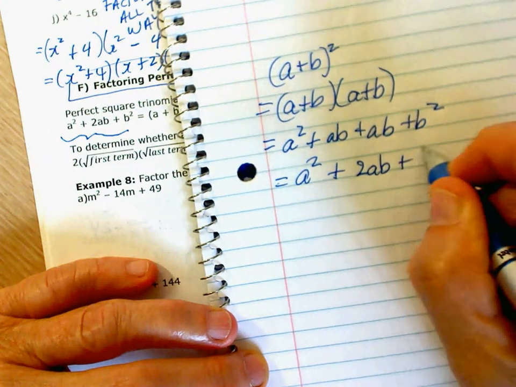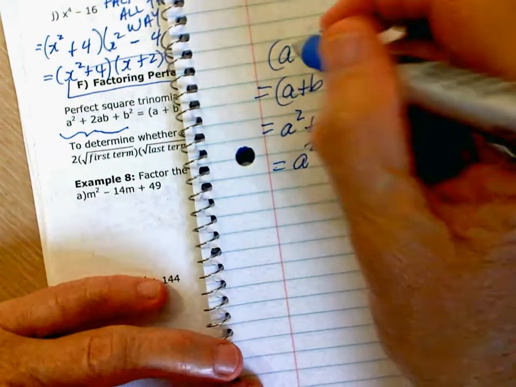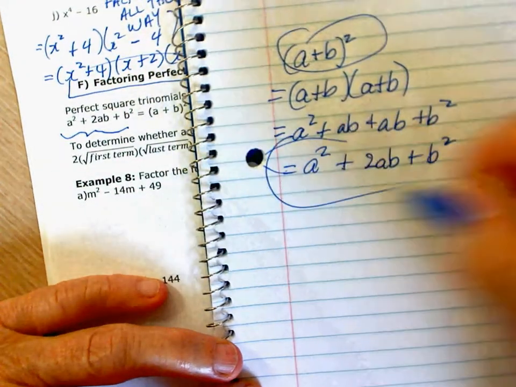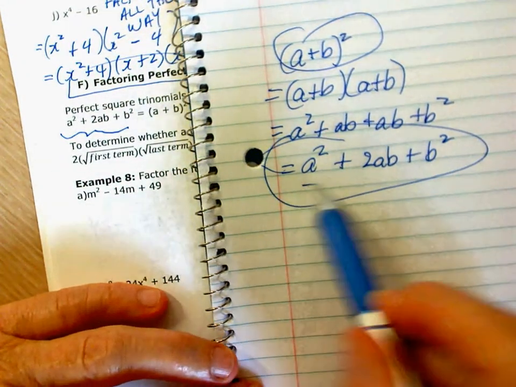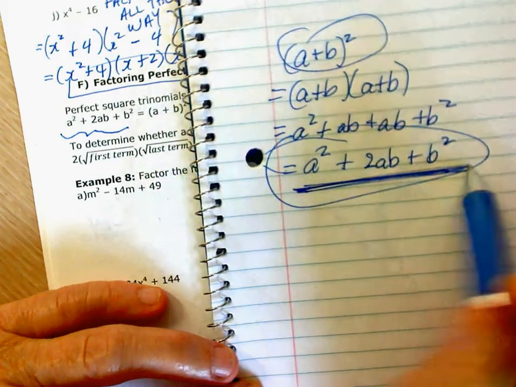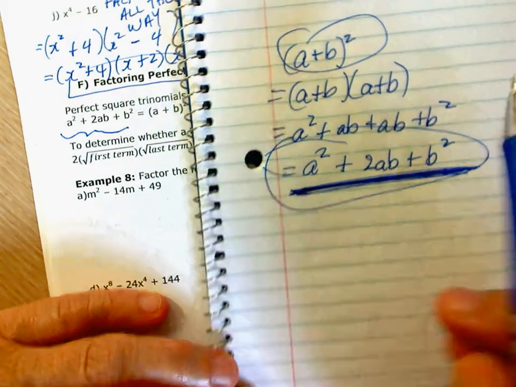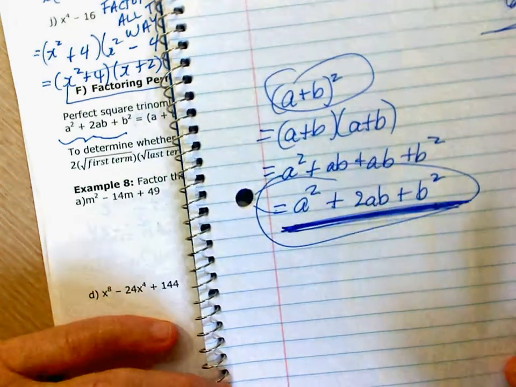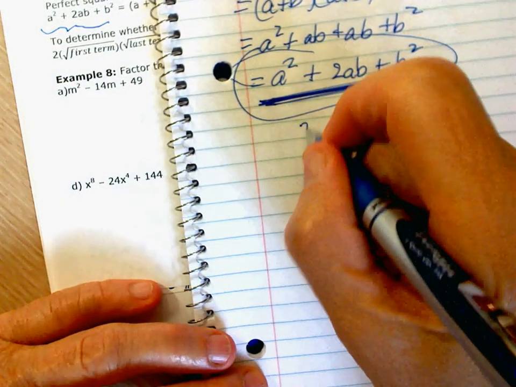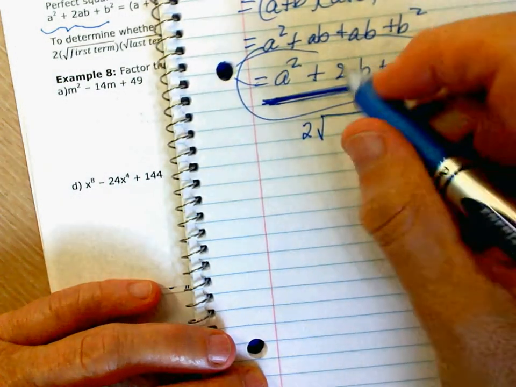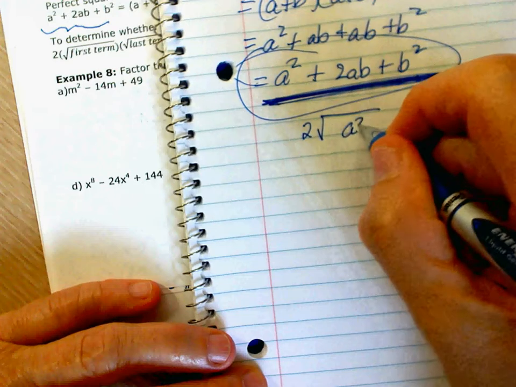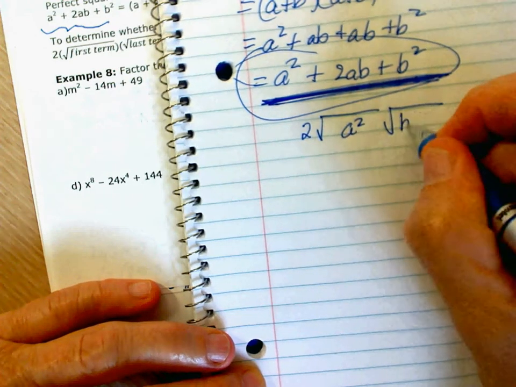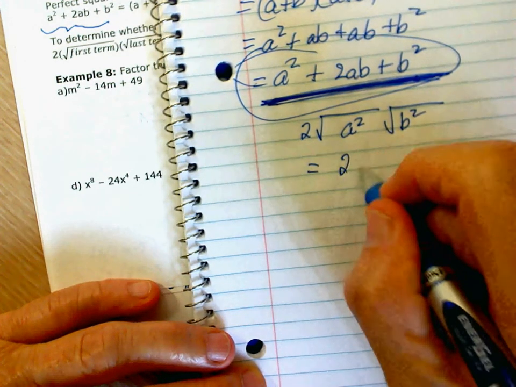So notice the pattern, right? If I can recognize this as a perfect trinomial square, then it's easy to factor. I just follow that pattern. Notice 2 times the square root of the first term times the square root of the last term equals 2ab, equals the middle term.